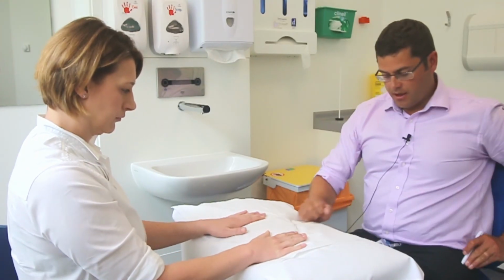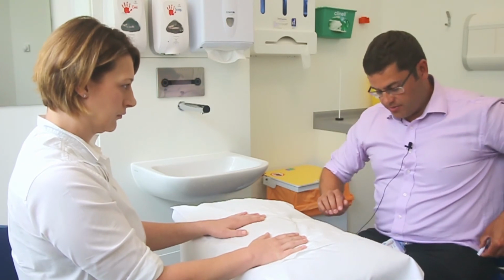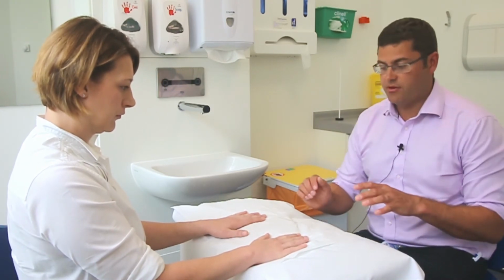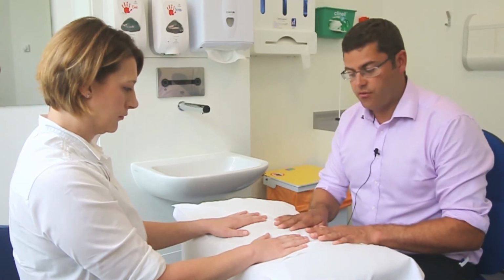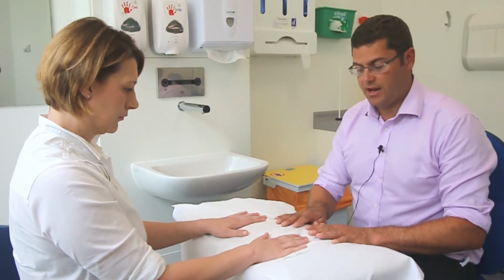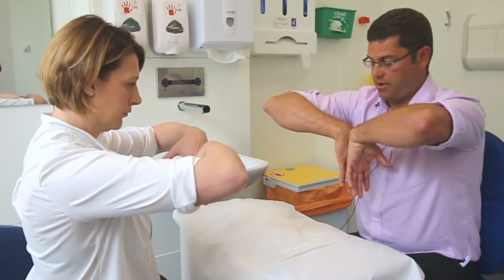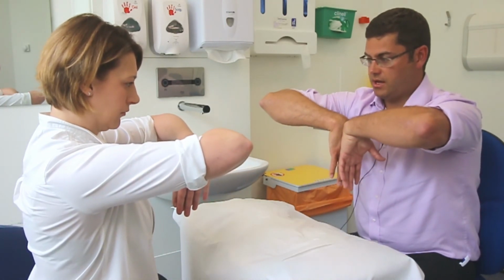Okay. The normal movements of pronation and supination are around 70 pronation and 85 supination. Then you want to work on the wrist movements. So for flexion, if I can ask you to bring the back of your hands together and bend down. So you see from my point of view, most people will get around 85 to 90 degrees of flexion.